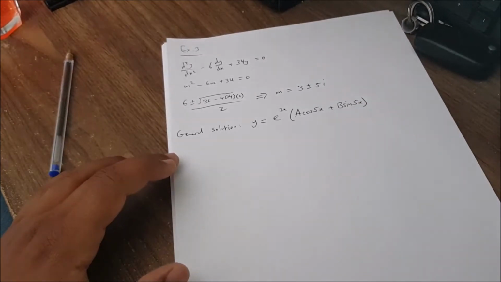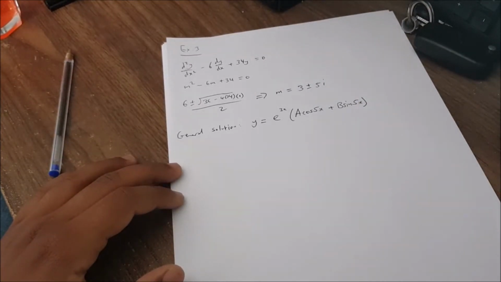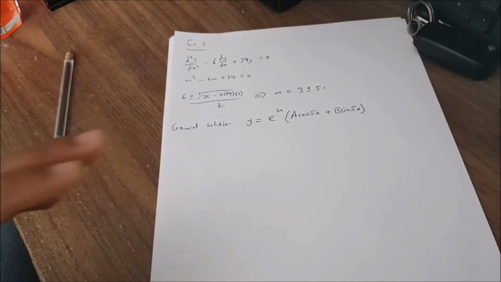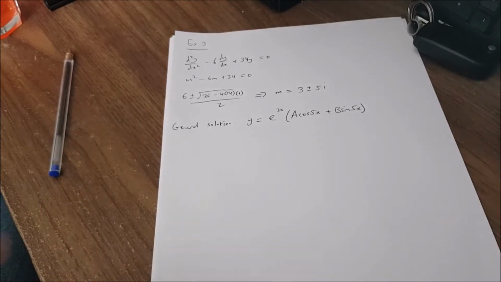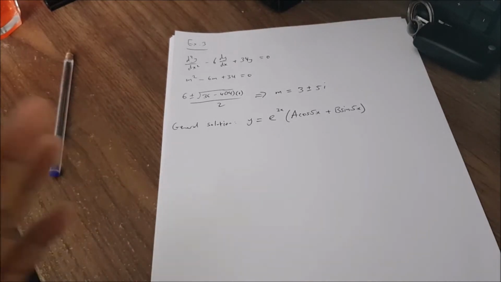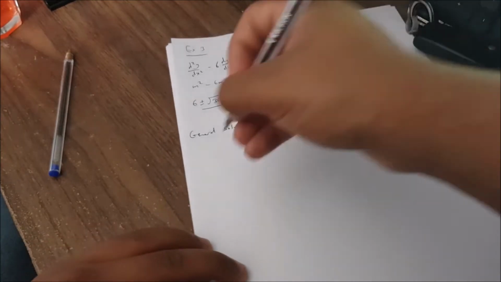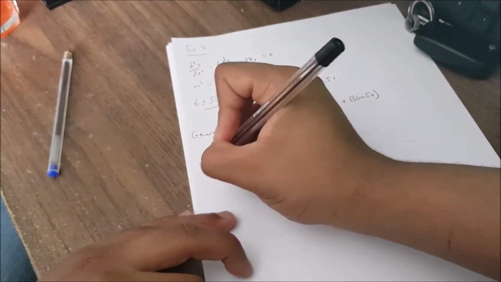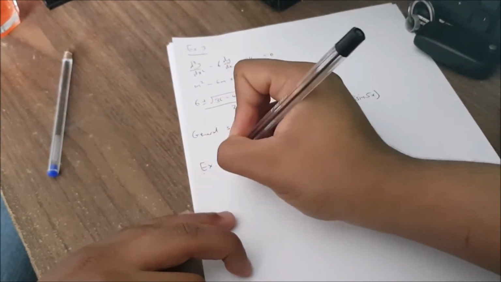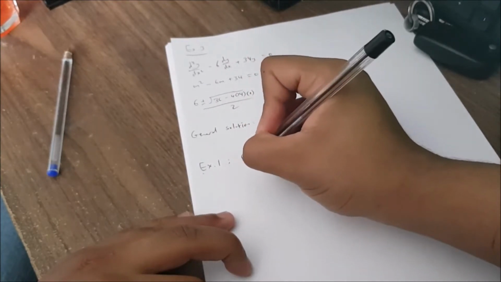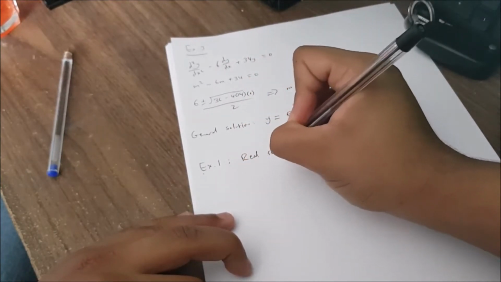And that is our general solution. So, we have three different individual cases for when we need to use a general solution. In our first example, we have real roots.